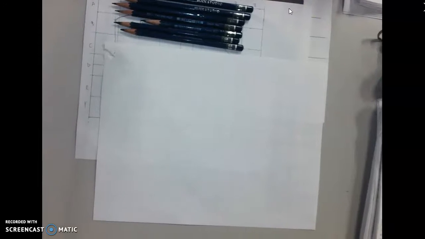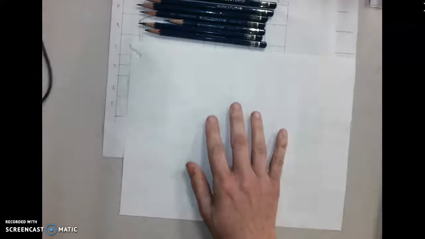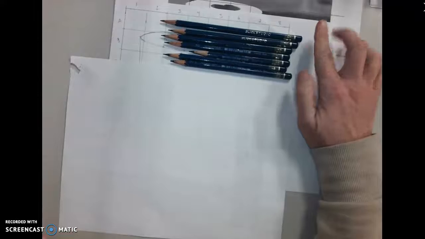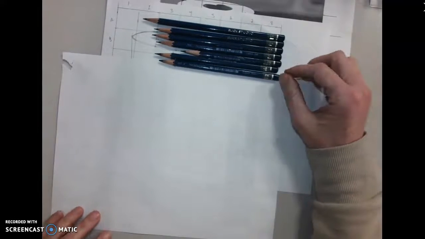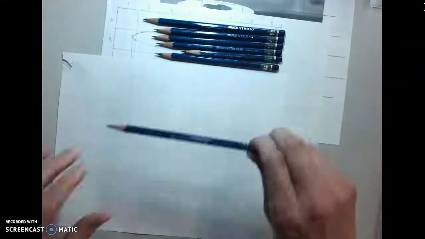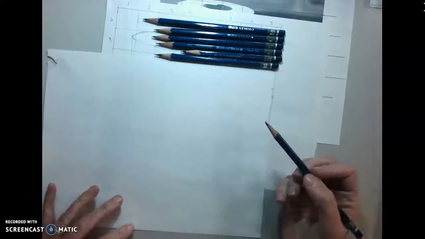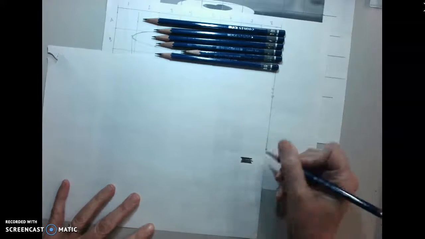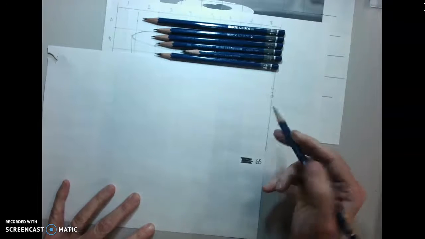Alright guys, we're going to talk a bit about different values and different textures and how to create them in your drawings. So for this assignment we're going to use pencils that have different value. Alright, so the pencils you have available to use have different values. The darkest one is 6B.